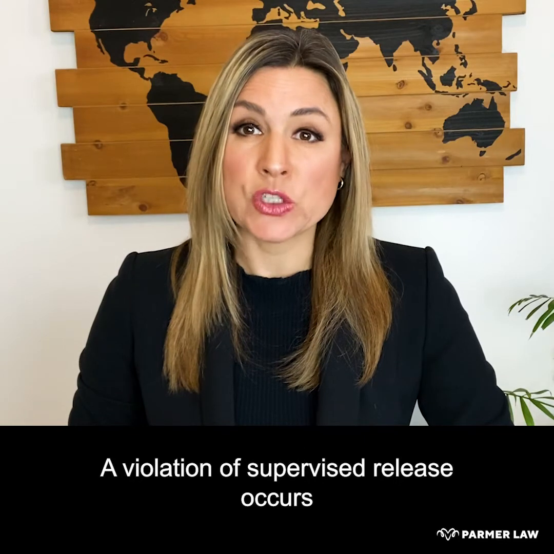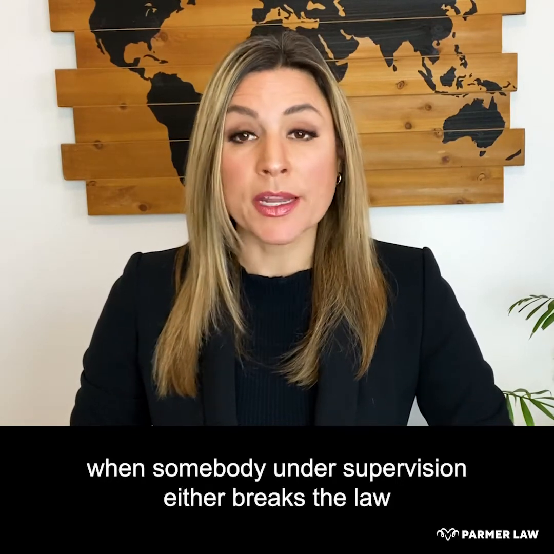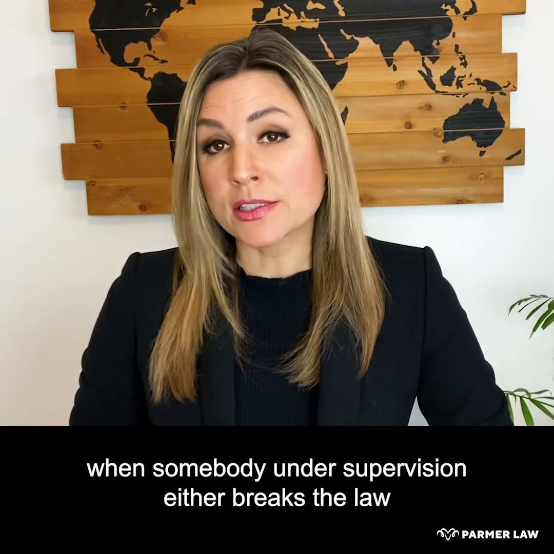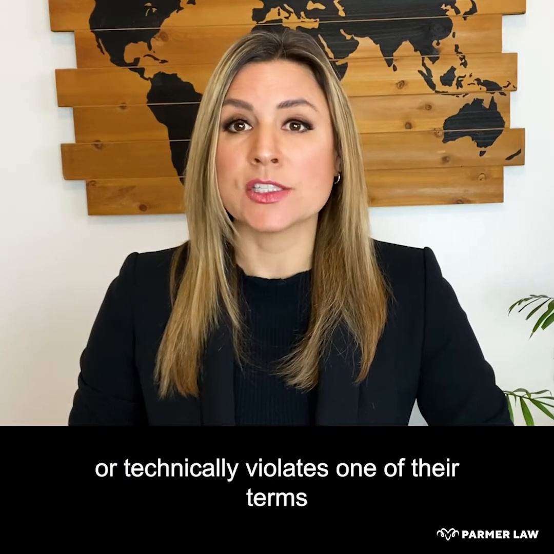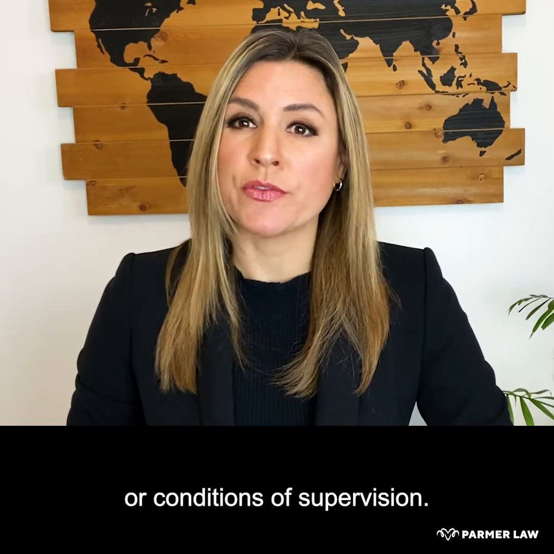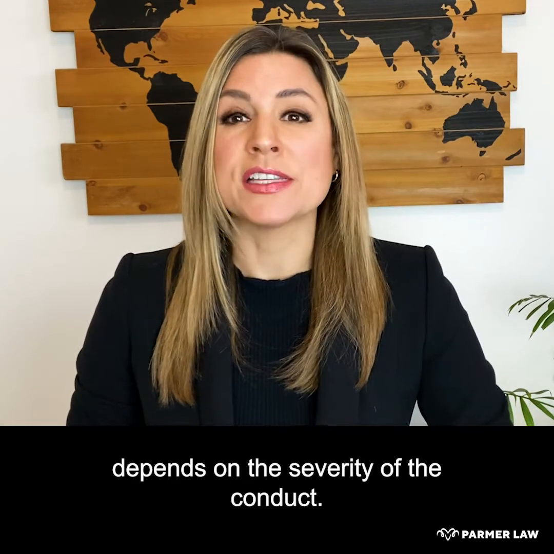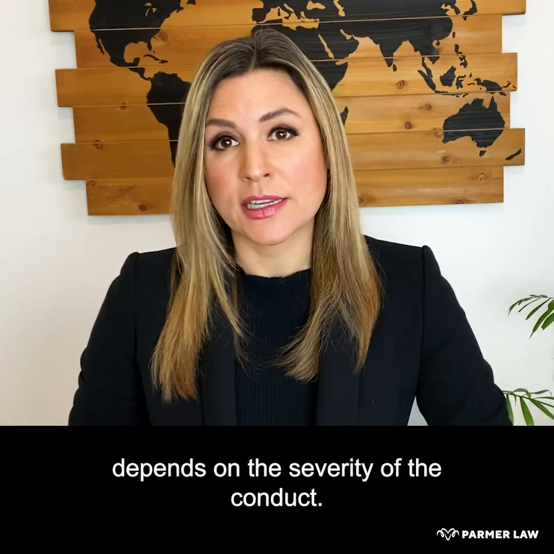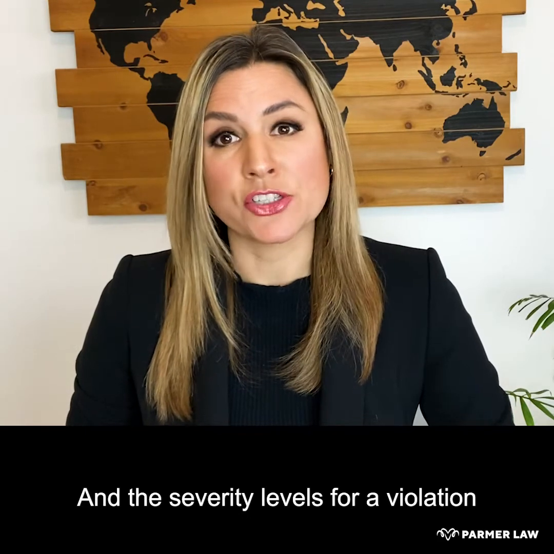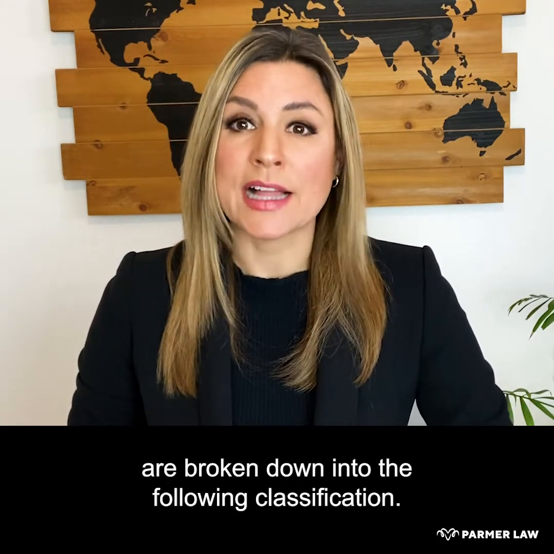A violation of supervised release occurs when somebody under supervision either breaks the law or technically violates one of their terms or conditions of supervision. And the sentencing potential for any violation depends on the severity of the conduct. And the severity levels for a violation are broken down into the following classification.